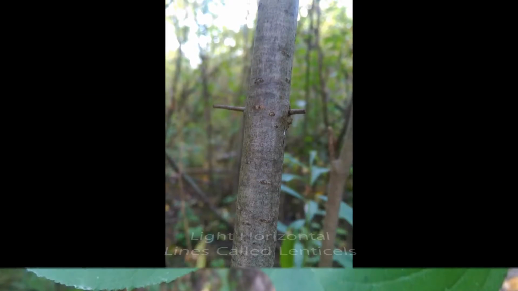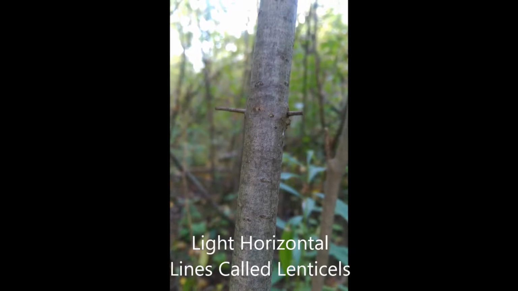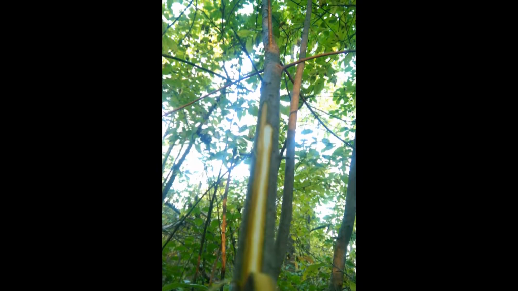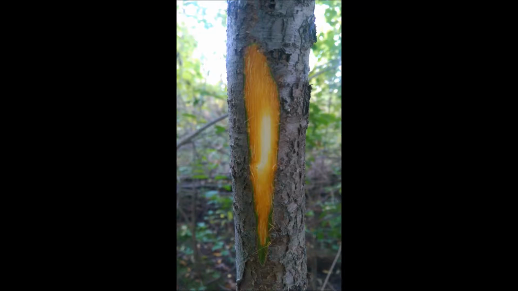The outer bark takes on a gray or brown color and can have light horizontal lines called lenticels. When the outer bark is removed or peeled back, the inner bark of buckthorn is an orange-yellow color.